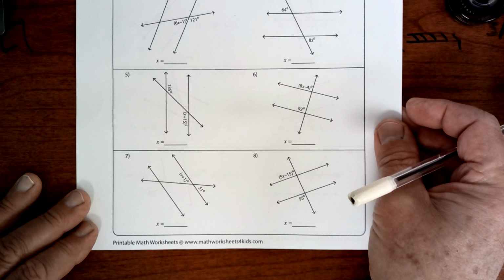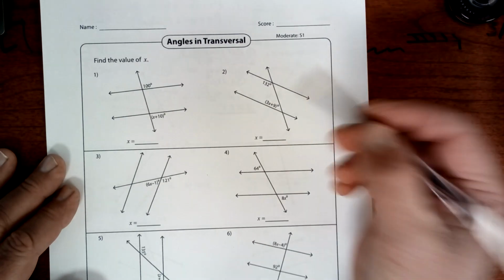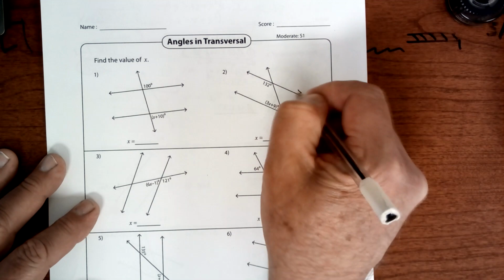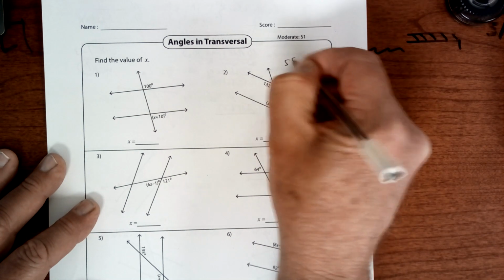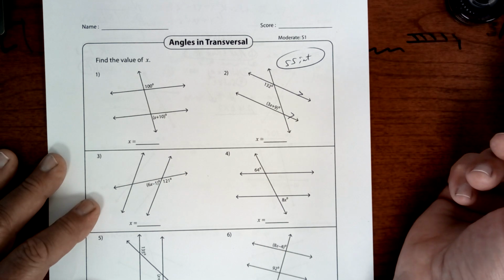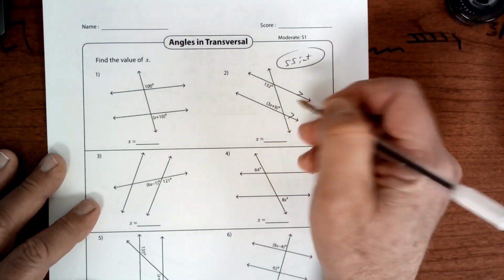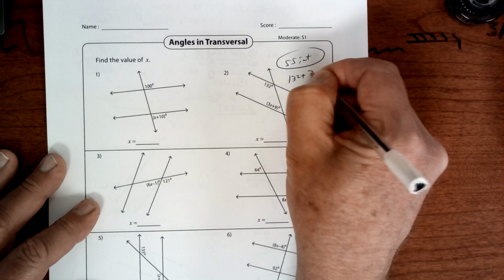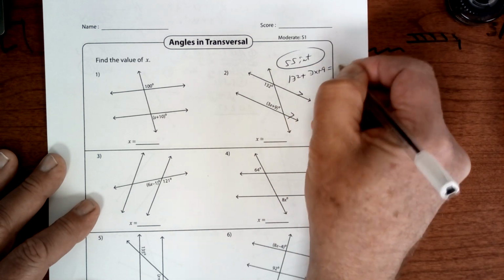So on the backside right here, these two are called same side interior. So you would say same side interior. And I want to see that. That's the name. They're not equal, they add up to 180. So you're going to say 132 plus 3x plus 9 is equal to 180 degrees.